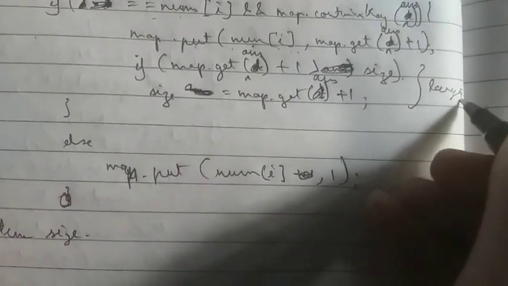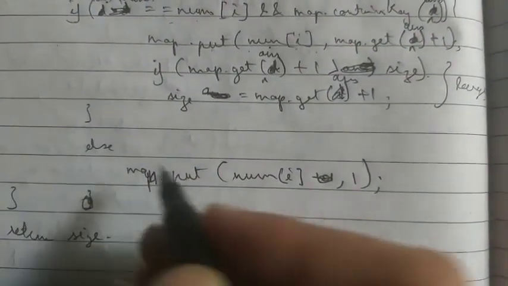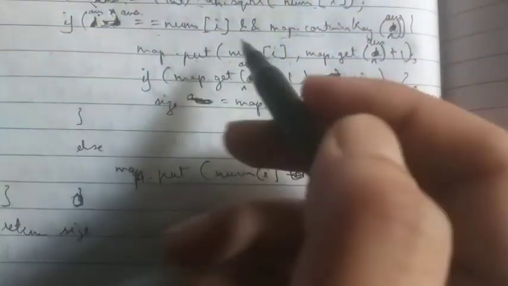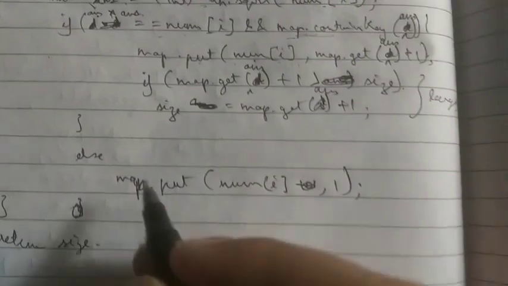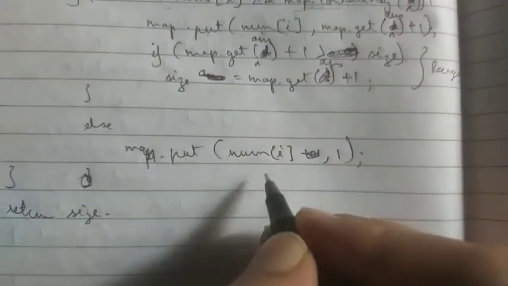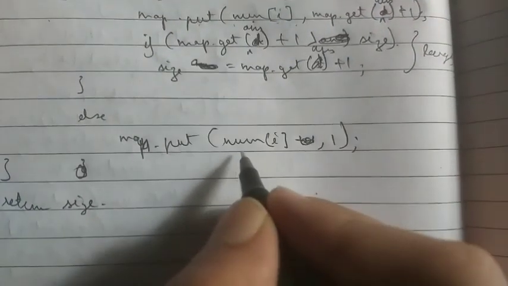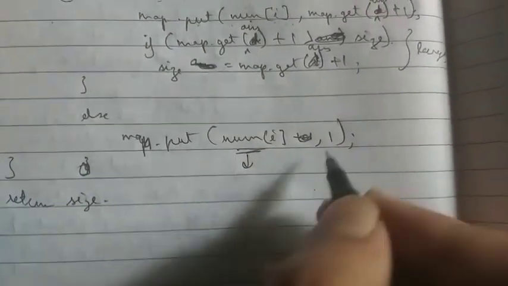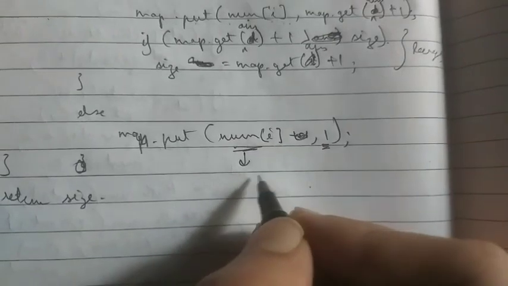Okay, that concept. So after that, if it is not present in the map, or it is not a perfect square, in that case you have to put nums[i] comma 1. That is, you are going to initialize that there is a subsequence where nums[i] is the first element, and thus the size of that subsequence is 1. Okay, so let me do this with an example.